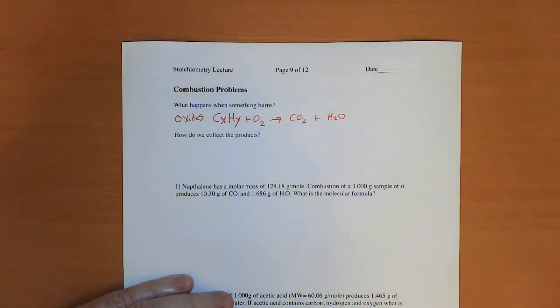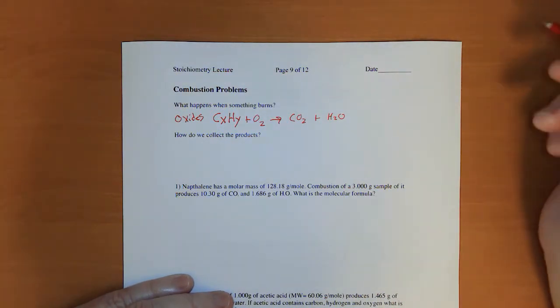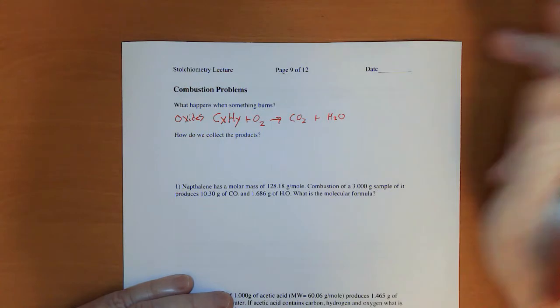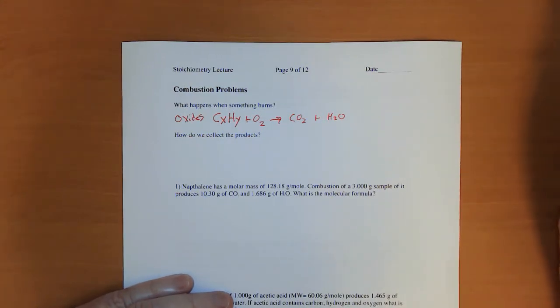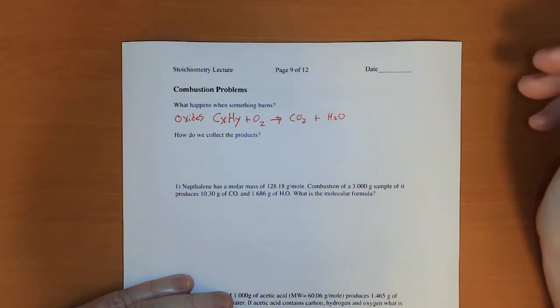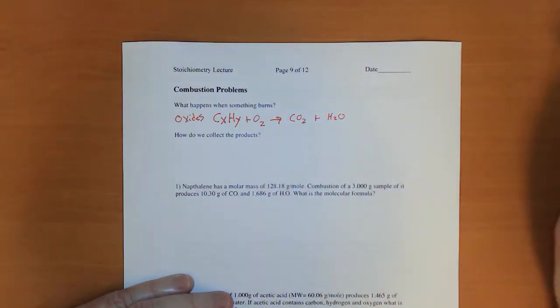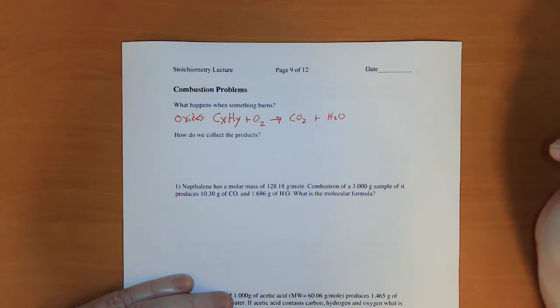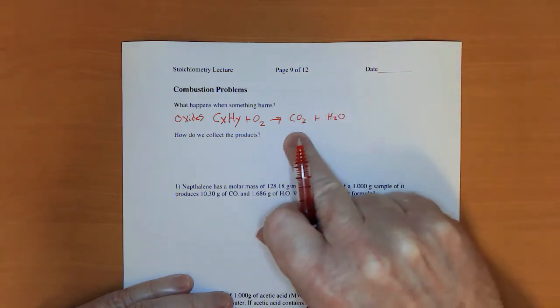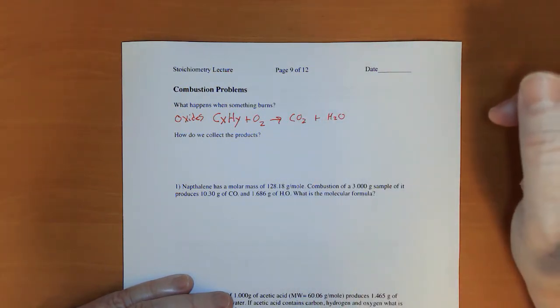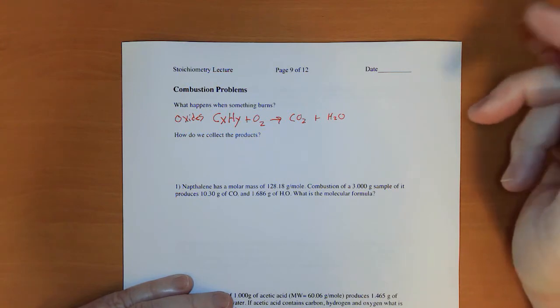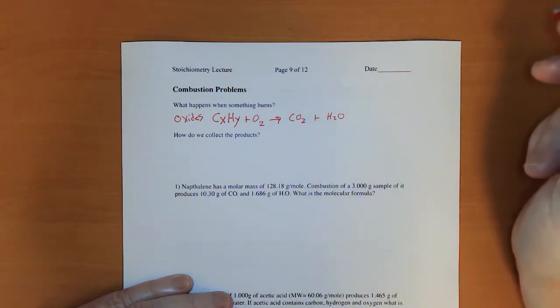If you burn something organic completely, which means not just throwing it into a fire, but pumping in some extra oxygen and using a catalyst to convert it entirely to CO2 and H2O and no other byproducts, you could collect these gases.